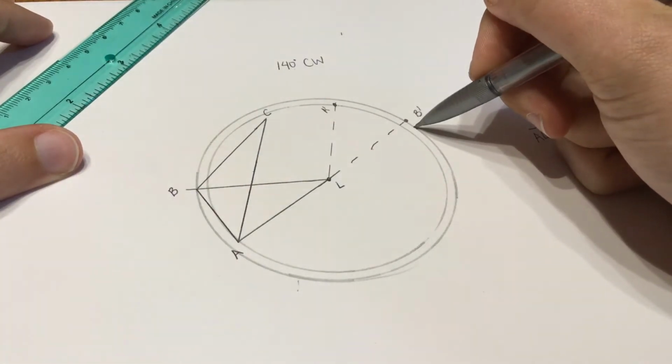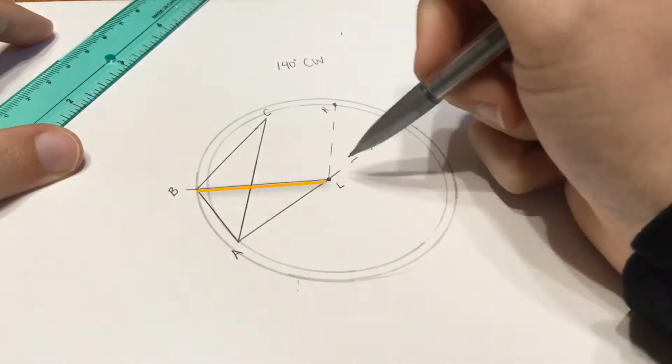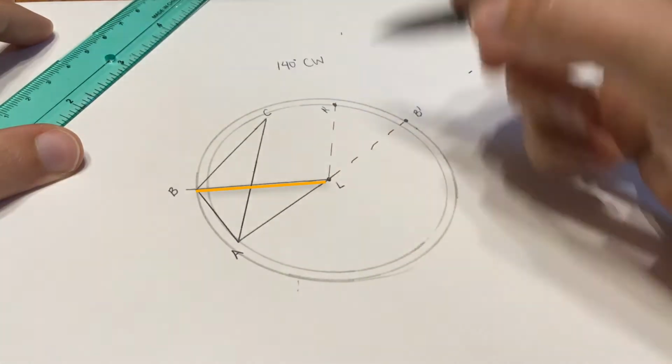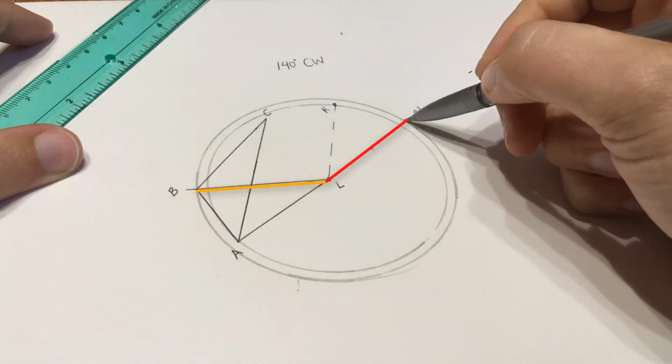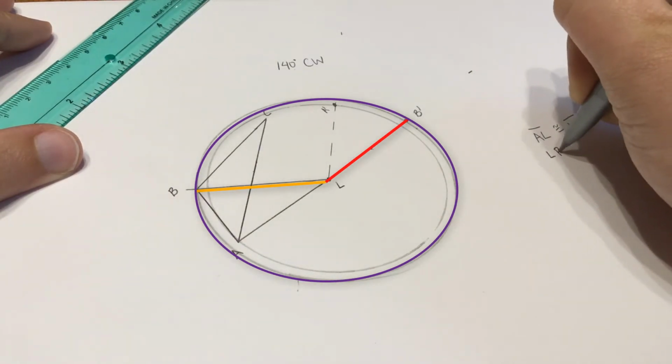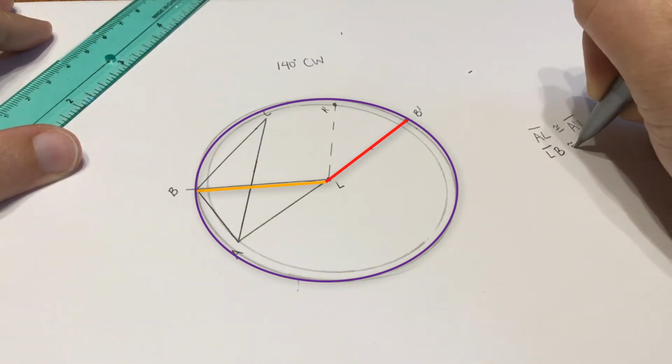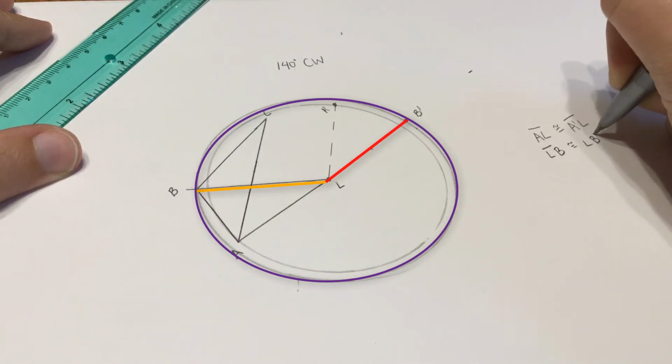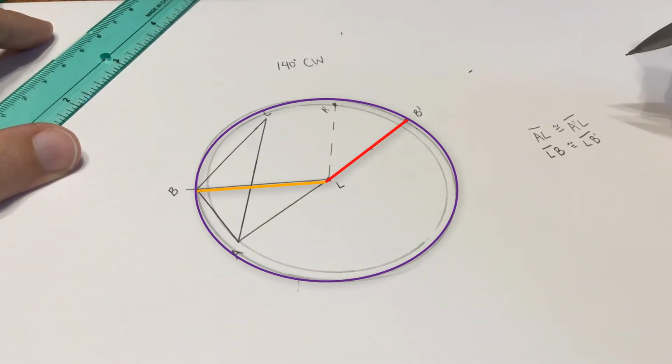Remember this circle we drew? LB is a radius. It goes from the center to the edge. LB prime is also a radius of that same circle. For the same reasons, LB is congruent to LB prime. They're each a radius of the same circle.